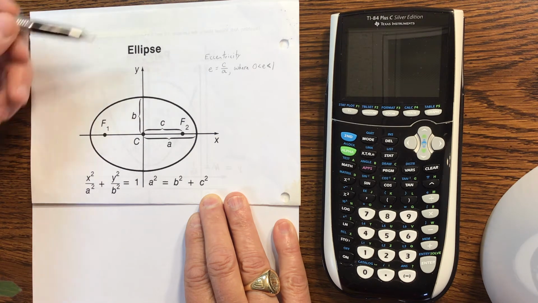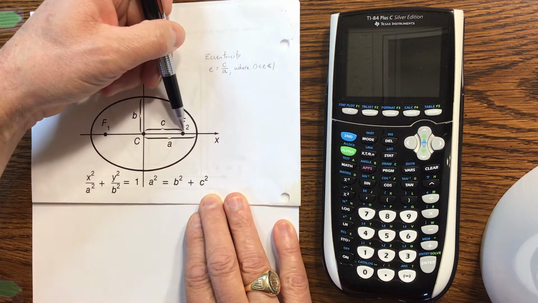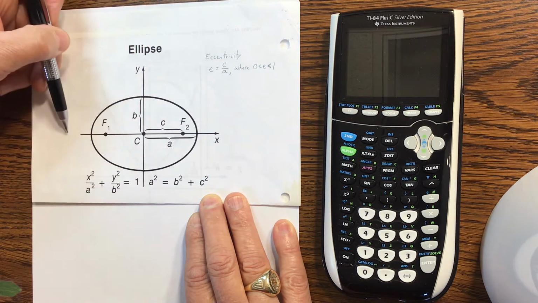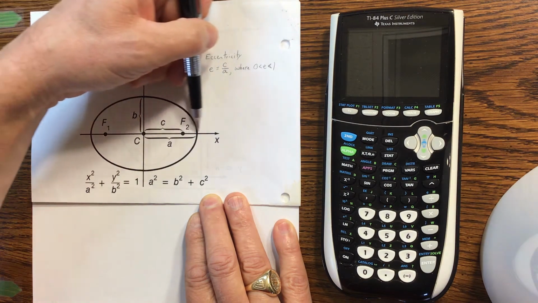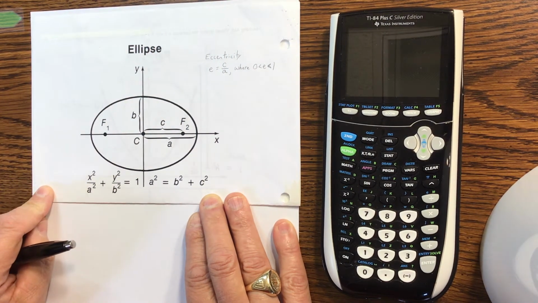Now, something else that we need to know. The line that goes through the foci and the center is called the major axis. Your major axis is going to be either horizontal or vertical.